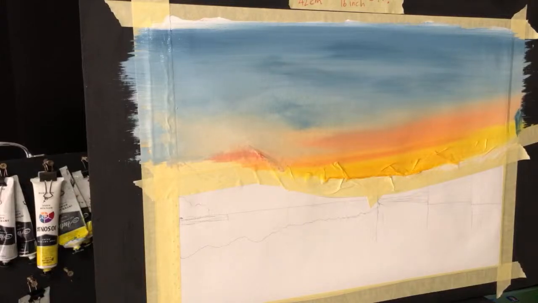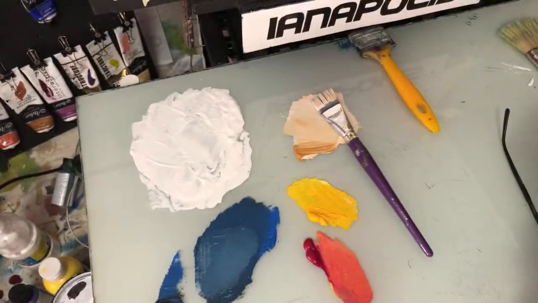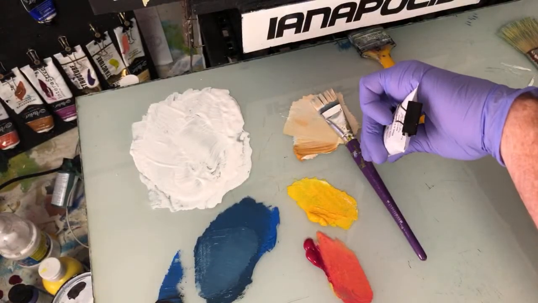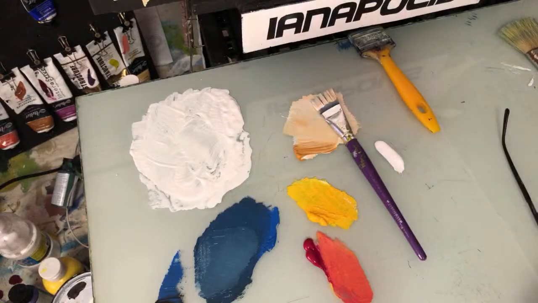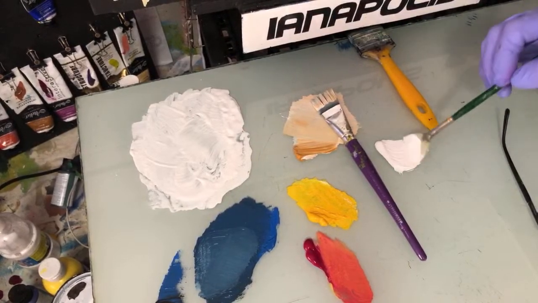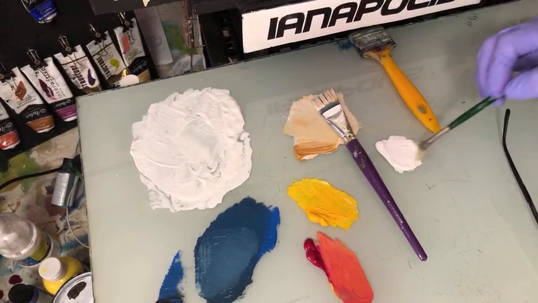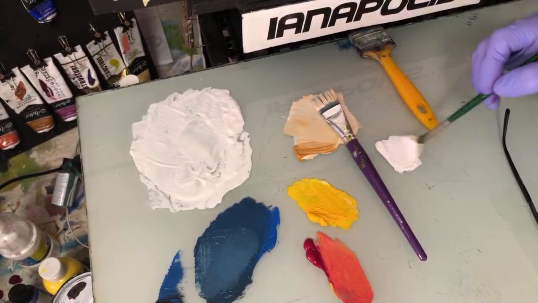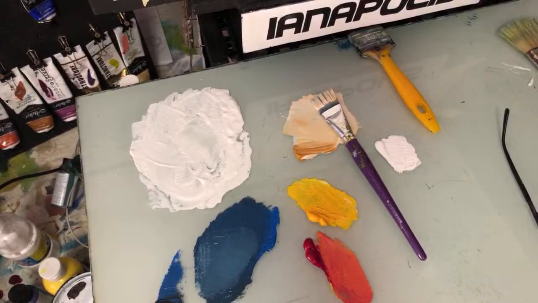Now we need some, I'm going to use titanium white out of the tube now for the clouds. So I'll grab that. And a fan brush, just a simple fan brush. I'm just reading a comment there. Okay, so get the fan brush loaded up with some paint, ready to paint some clouds. And I'll start from the bottom first.